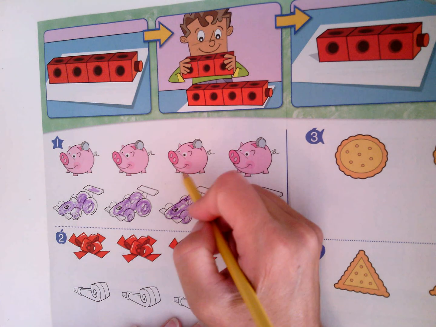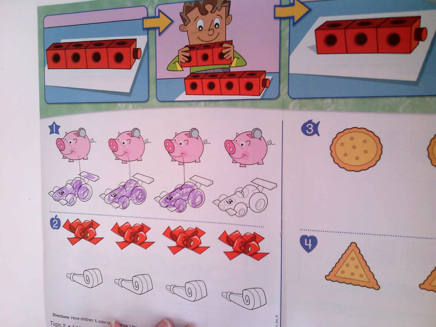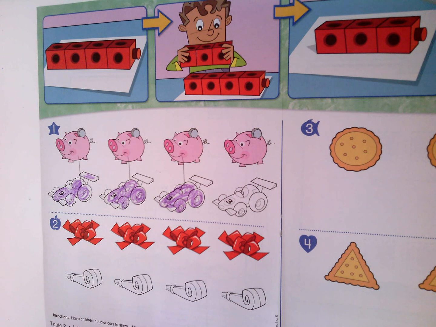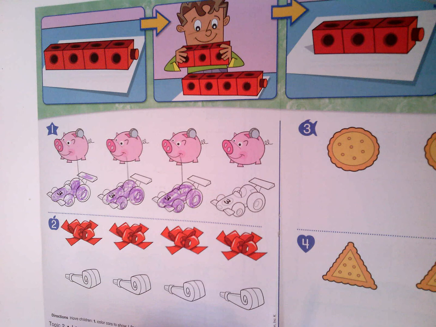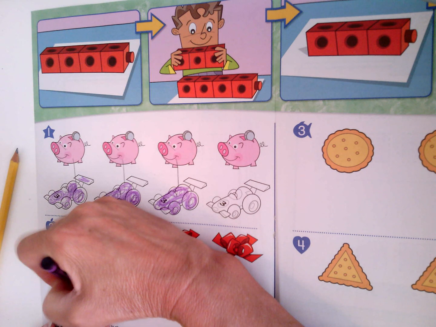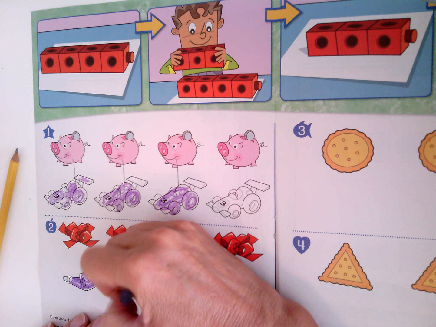All right, now we're getting ready for a party and we have 1, 2, 3, 4 ribbons. And we want to color the horns to show 2 fewer. So we want to have 2 less horns than we have ribbons. Do you know how many horns we would color? That's right, 2. So we're going to color 1, 2 horns, and when I partner them up, you'll be able to see that these 2 are fewer. 1, 2 fewer.